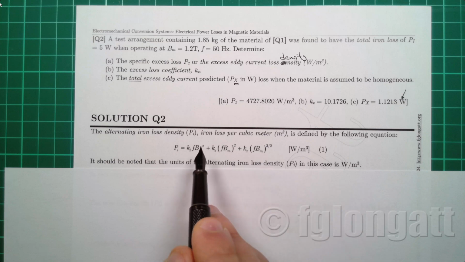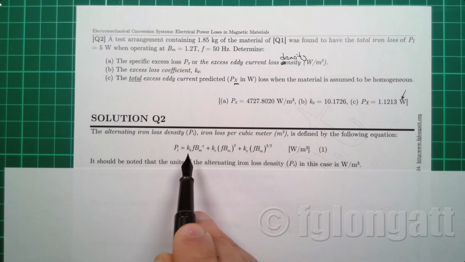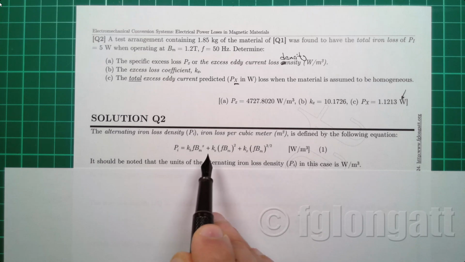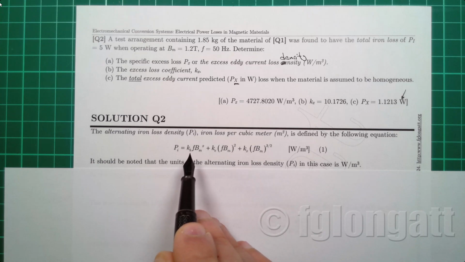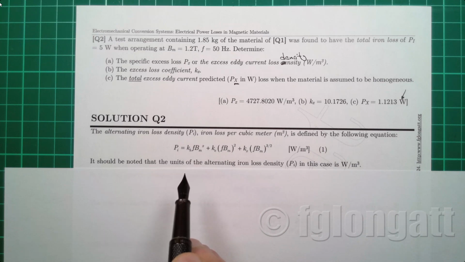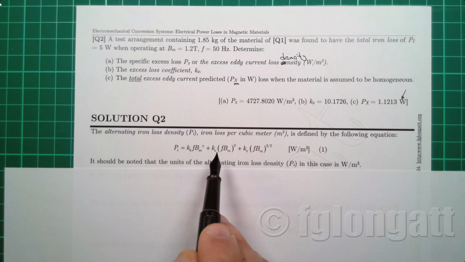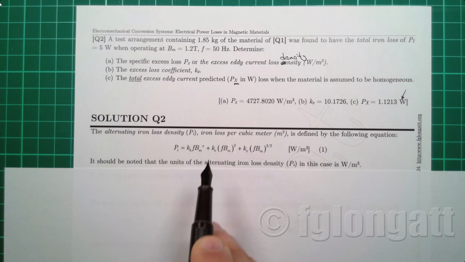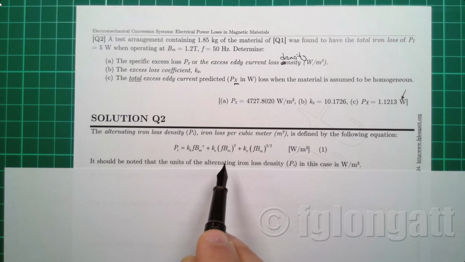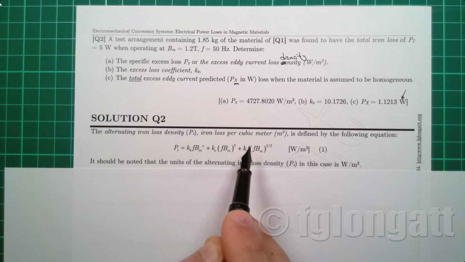You must remember that this loss density has three different components. One of them related with Kh, this is basically related with the hysteresis losses. Also, we have here a term that is related with Ke, that is related with eddy currents, and Kx, that is the excess loss.